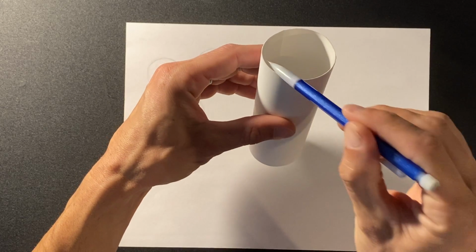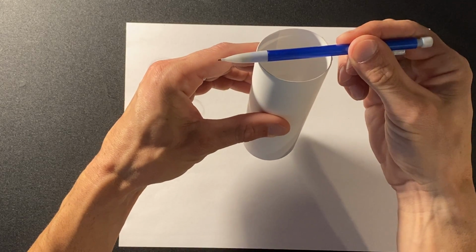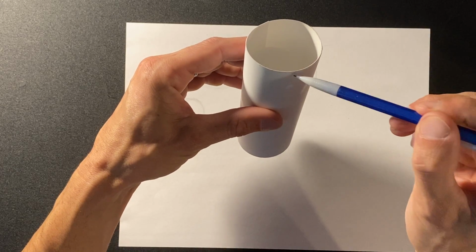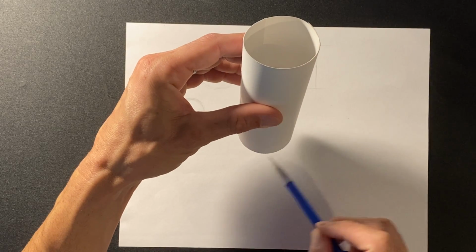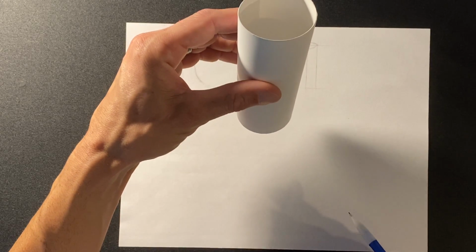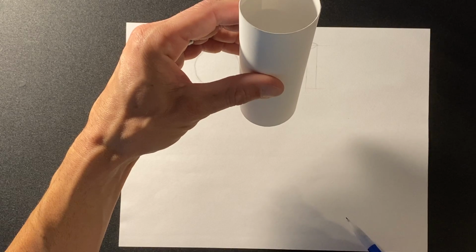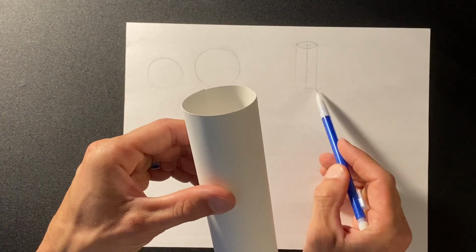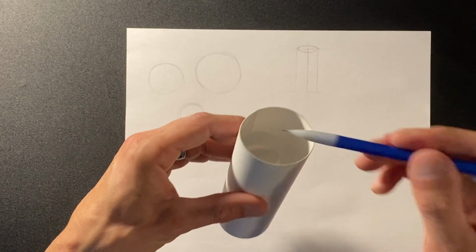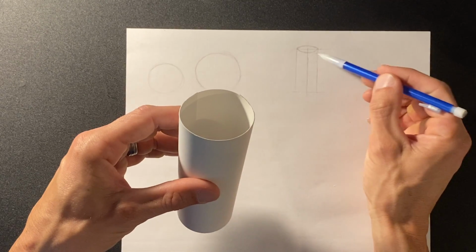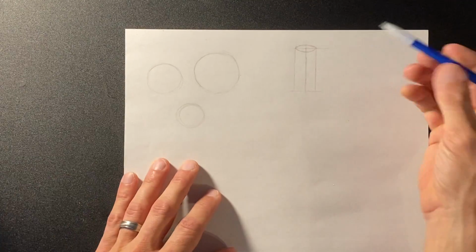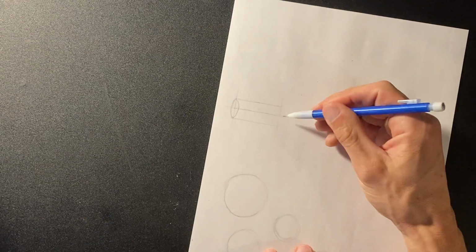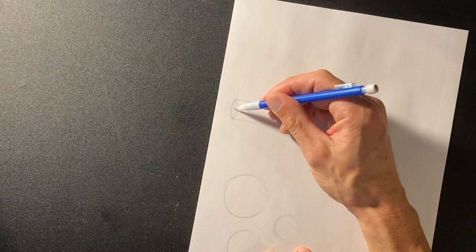This curve right here, from this point down, halfway down, is going to be the exact same curve that's on the bottom. Even when one of these forms, the cone or the cylinder, sits flat on the table, you would never draw it as a flat line on the bottom. So you can think of it like copying and pasting that same curve down below. You can use this as a helpful reference.